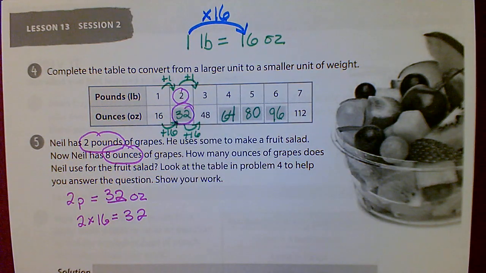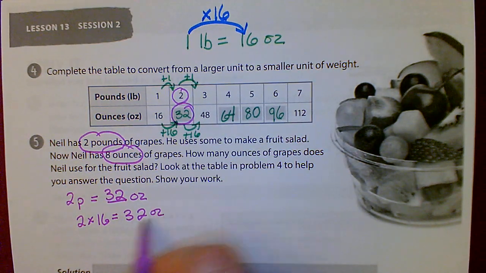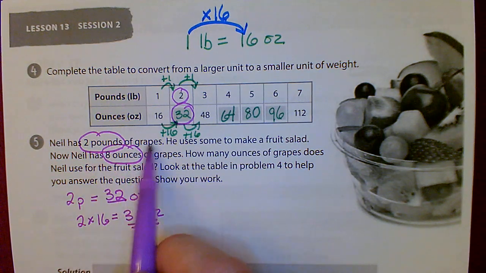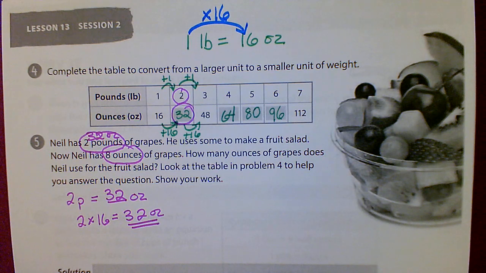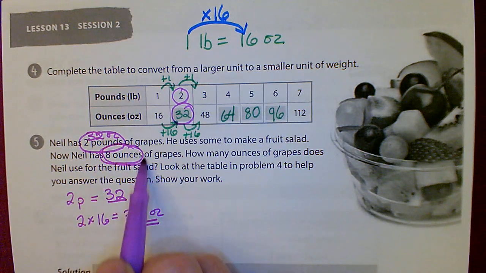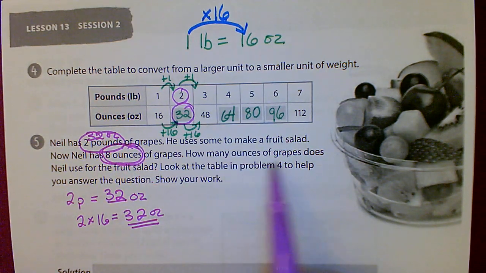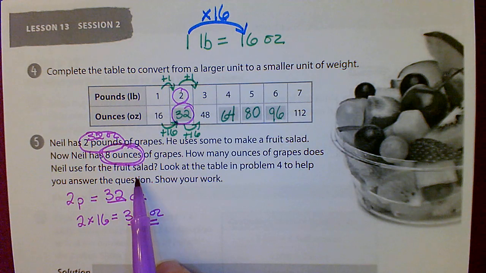3 is 48. So now what I know is that he has 32 ounces of grapes. I could rewrite this as 32 ounces of grapes. He uses some to make a fruit salad. Now Neil has 8 ounces of grapes. So this is what he has left at the end. How many ounces of grapes does Neil use for the fruit salad?